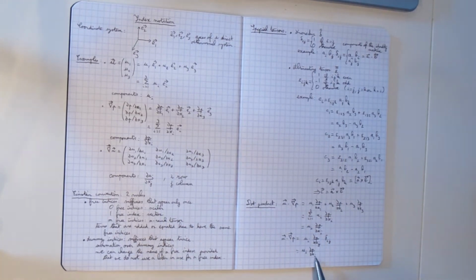And you can note here that we have only one index. This index is repeated, or it's present twice, and therefore it's a dummy index, so we sum over this index. Then therefore, this quantity has no free index, and it is therefore a scalar.